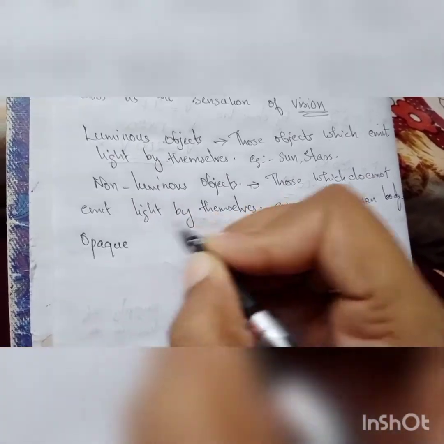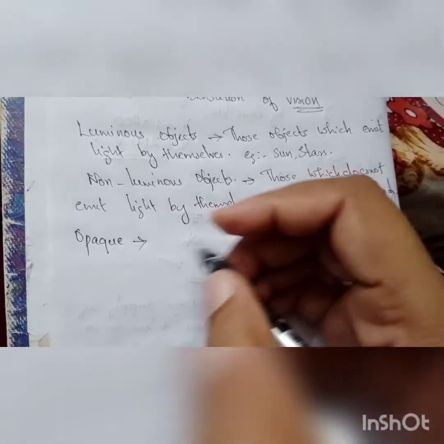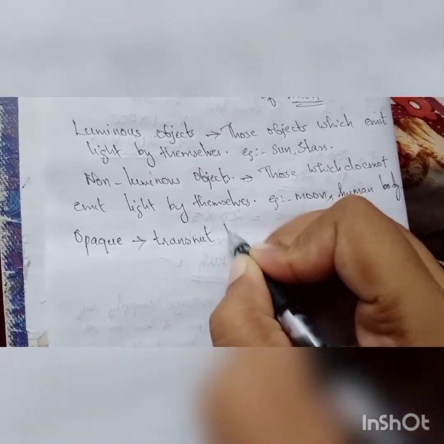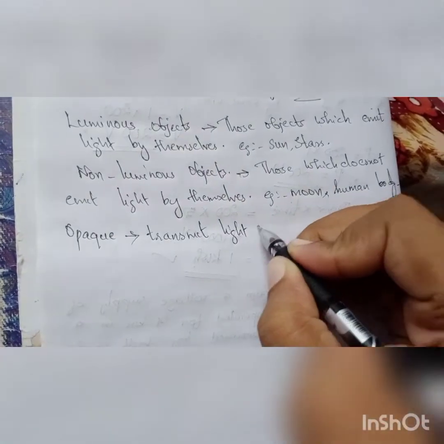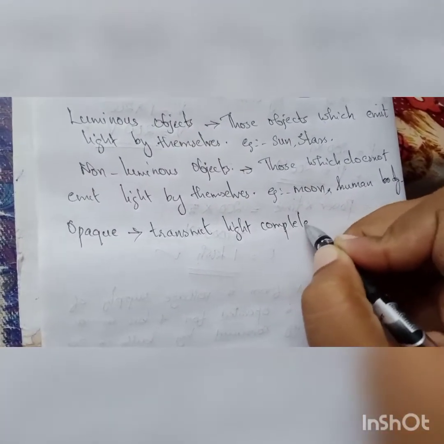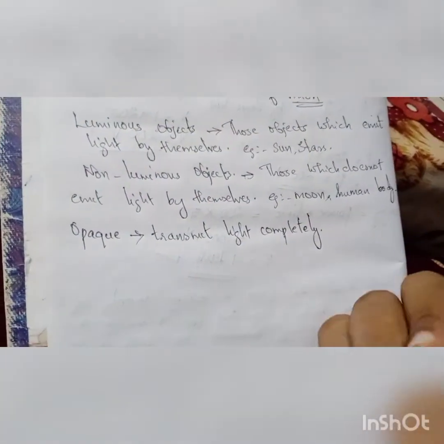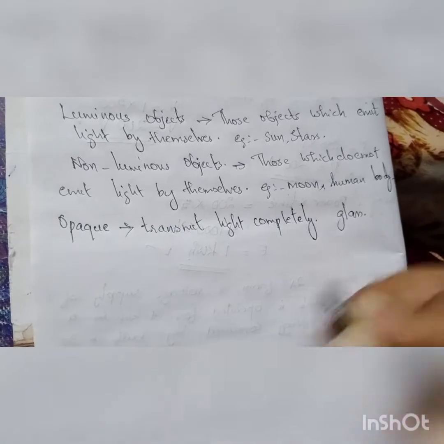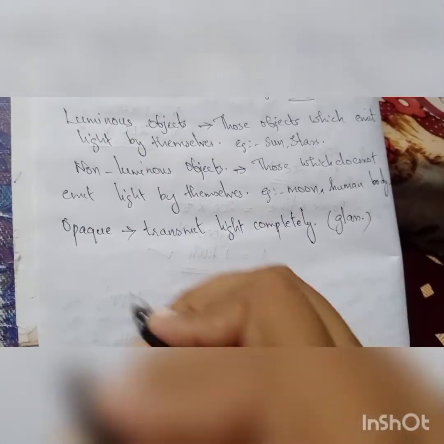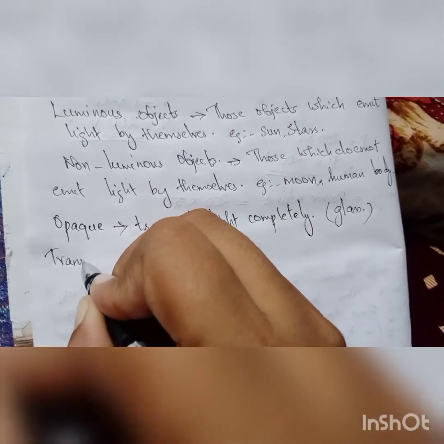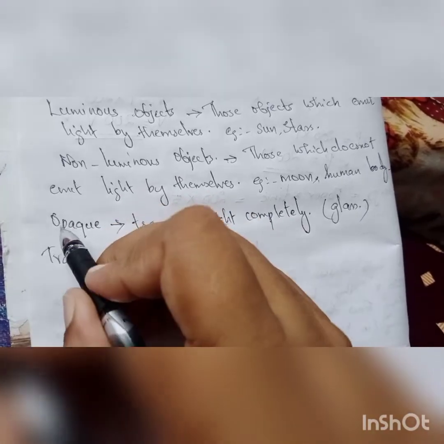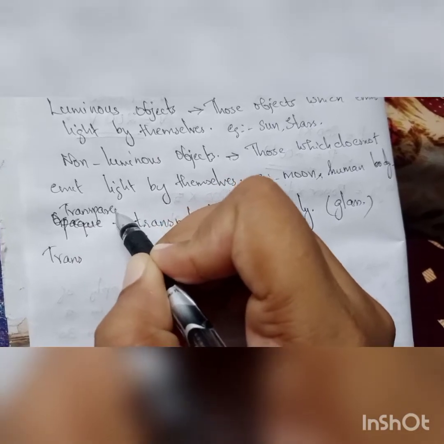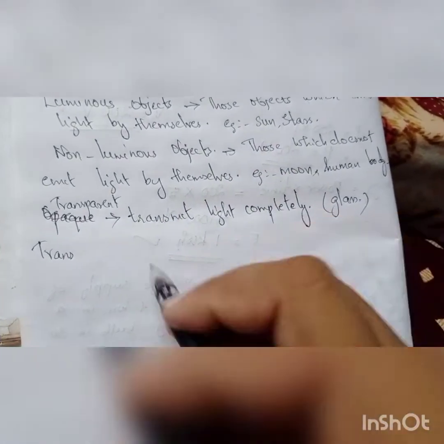First is opaque objects. Opaque objects have the capacity to transmit, or they allow light to pass through the object completely. This is called an opaque object. For example, glass is an example of an opaque object. Sorry, this is not opaque, this is transparent. Transparent object means what? It transmits light completely.